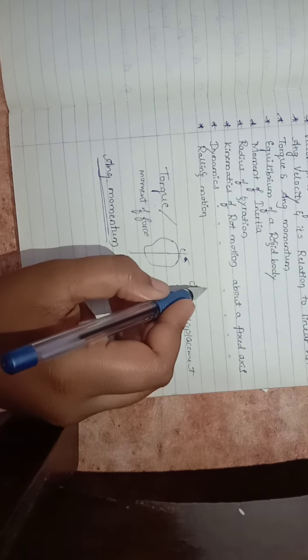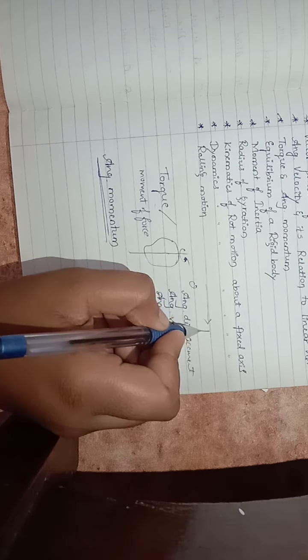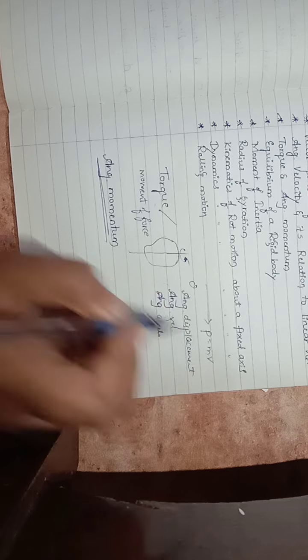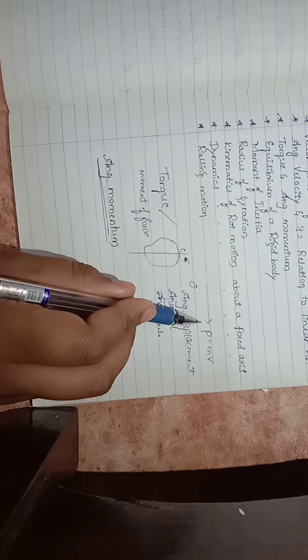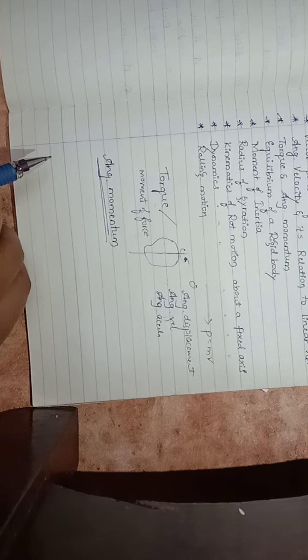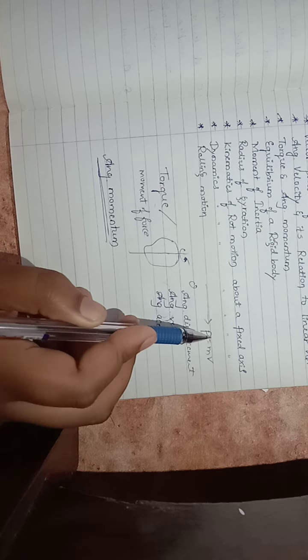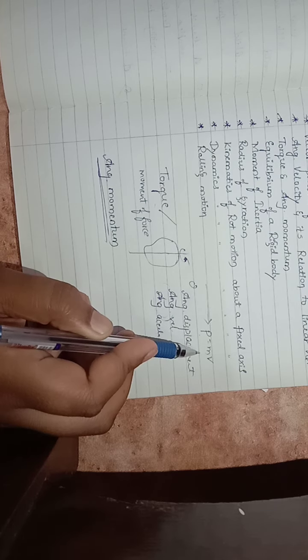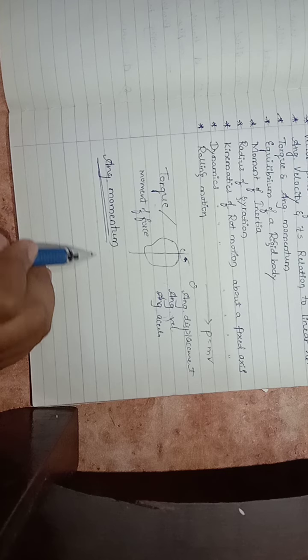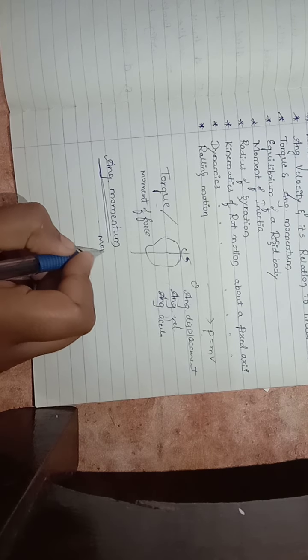When the objects are in linear motion, there we get the concept of momentum, na. P is equal to m into v, mass into velocity. So the moment of momentum here, because the objects are in rotational motion, whereas there the objects are in linear motion, so this is momentum, P is equal to m into v. So this angular momentum is moment of momentum. Understood? Angular momentum is nothing but what?